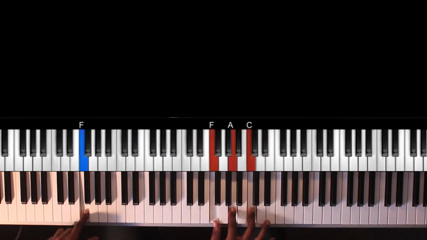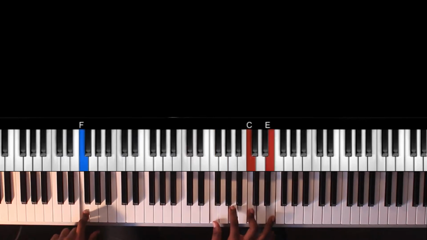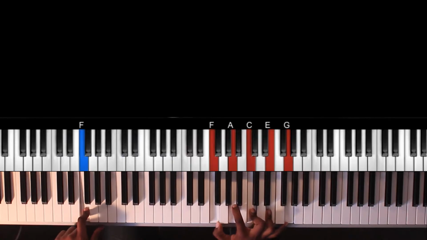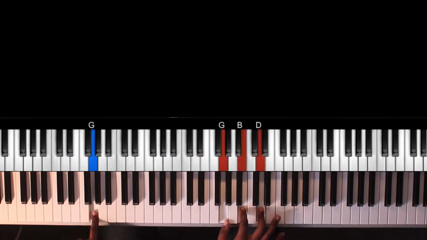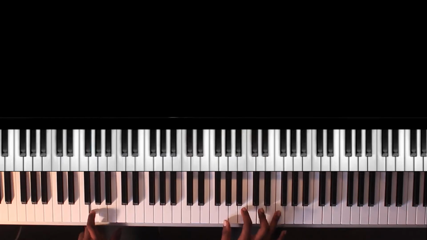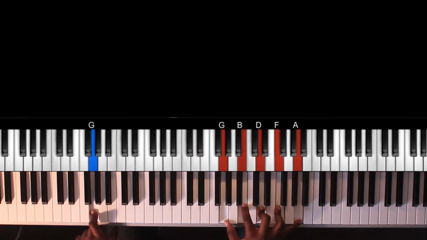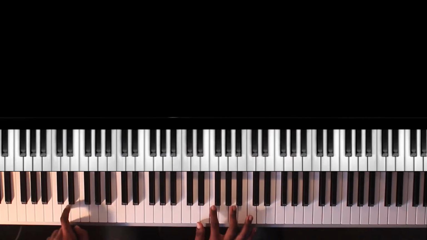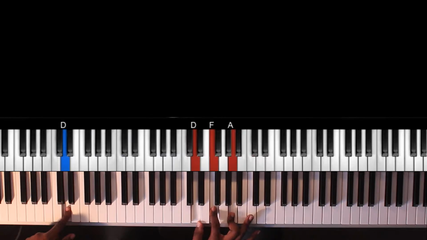With F, we play this F7 or the F9 chord. For G, the same. G chord, we'll replace it with the G7 or G9. Same with the D minor. We can add the D minor 7 or D minor 9.